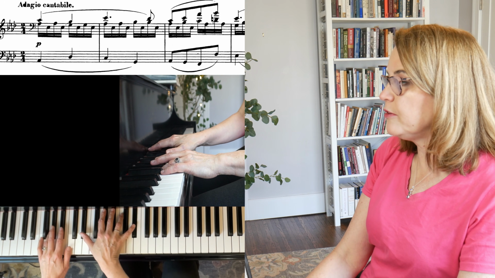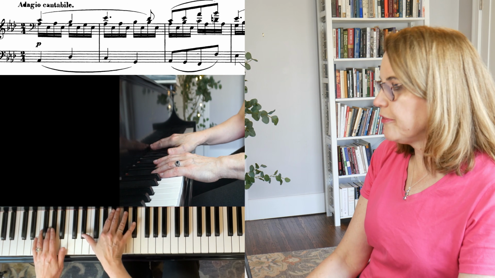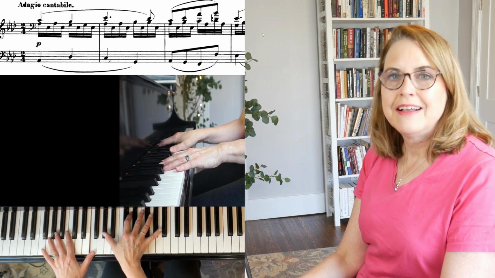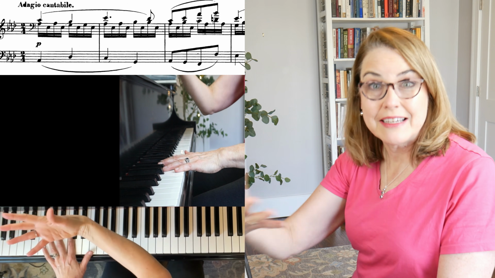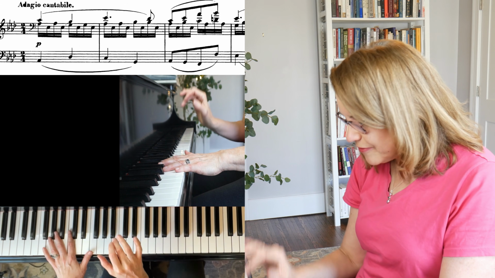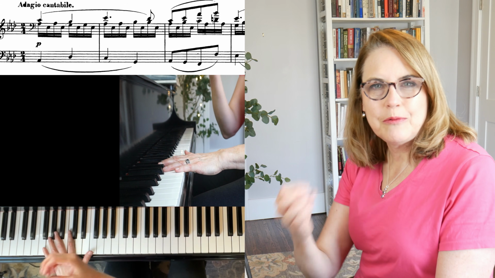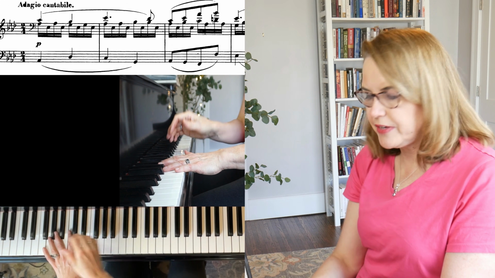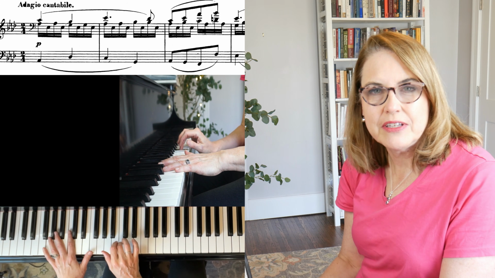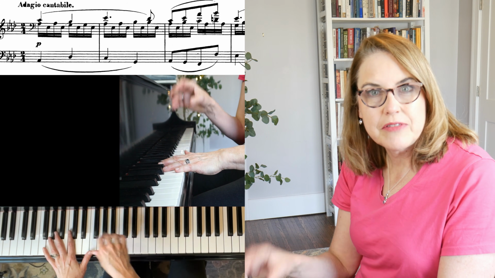So I'm putting equal pressure on all 3 voices, and you can hear the melody isn't projecting, it's not coming out. And so we need the top voice to be played with more firmness in the fingertips, more of a kind of pointed feeling on that part of the hand.